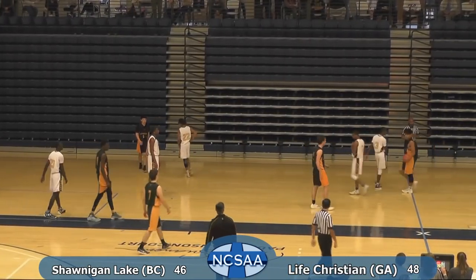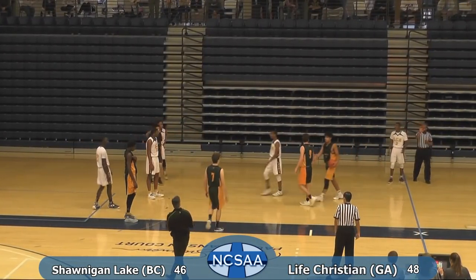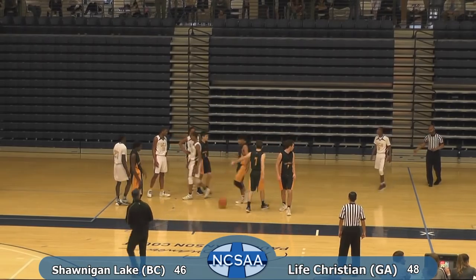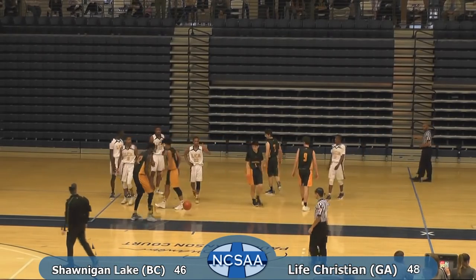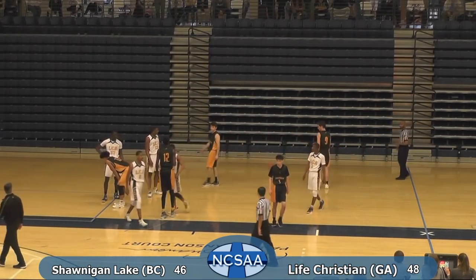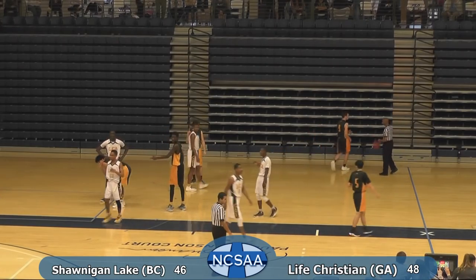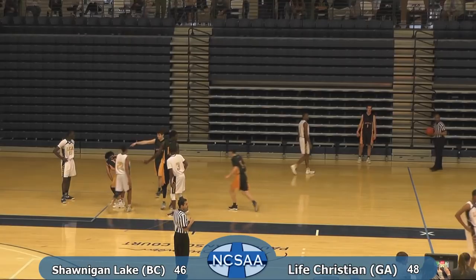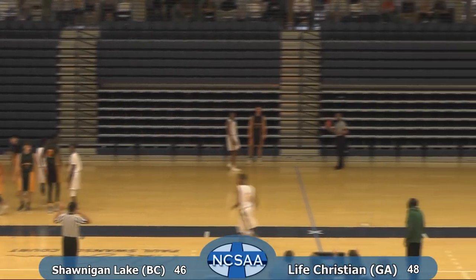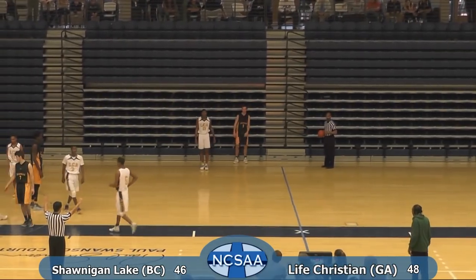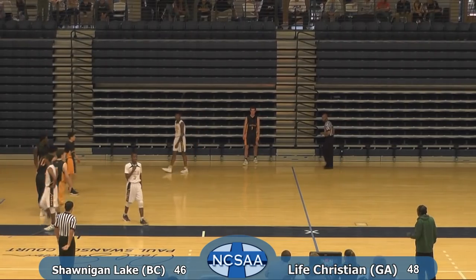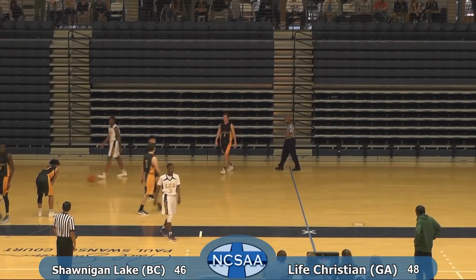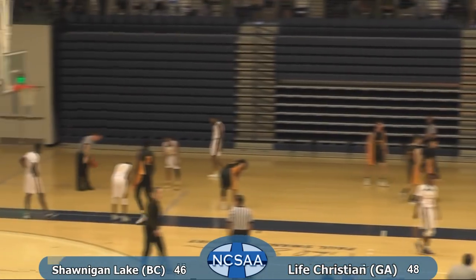And we got a whistle and a reach-in foul on Ja'Cory Gist. That's his first. And that will send Shawnigan Lake to the line for free throws, I think. I thought it did, but maybe I'm wrong. I had it as team 7, but it is one in the bonus here. Of course you're right. With 4:04 to go in the game.